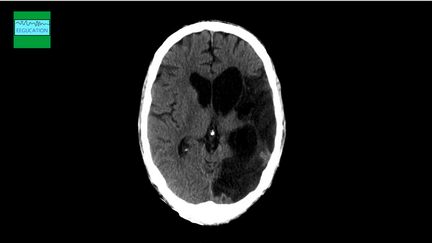Now, this patient had a very large stroke in the left hemisphere, as you can see on the CT scan, and this is what is causing all the asymmetries that we have noticed between the left and the right hemisphere.